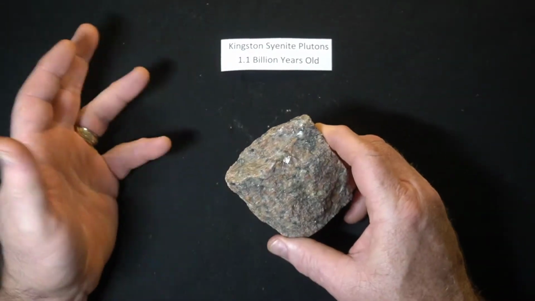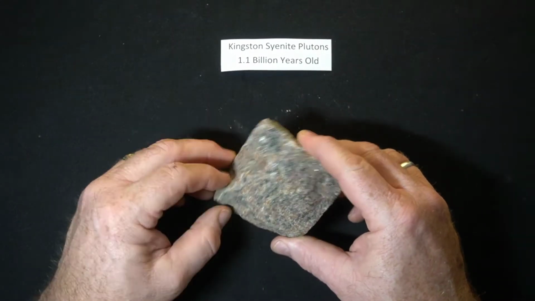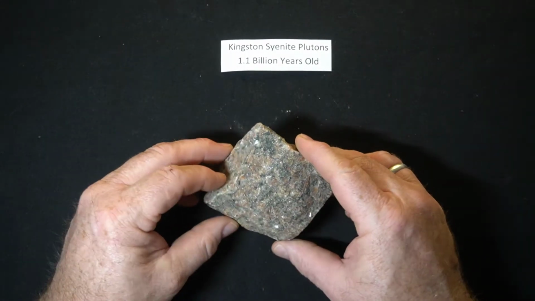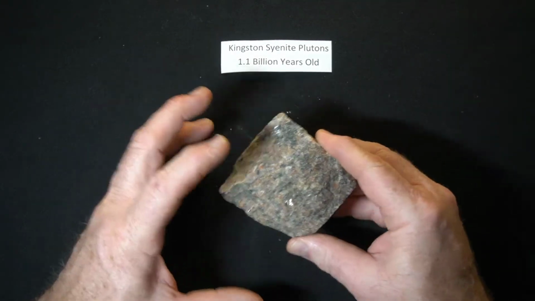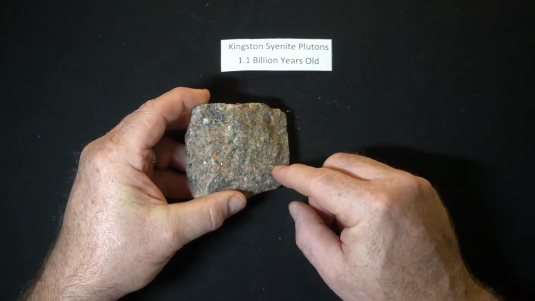One of the rocks north of Kingston that underlie the limestone I talked about in the last lecture is syenite. It's like a granite that many of you are familiar with, but it's missing the mineral quartz. These are intrusions that would have come up through the surrounding rocks about 1.1 billion years ago.